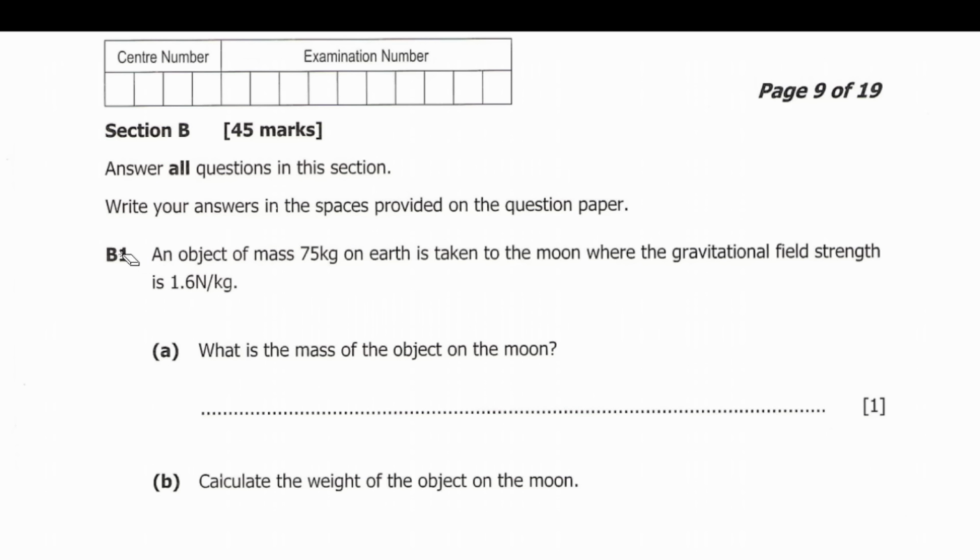So here, B1 reads: an object of mass 75 kilograms on Earth is taken to the moon, where the gravitational field strength is 1.6 Newton per kilogram. So an object of mass 75 kg is taken.